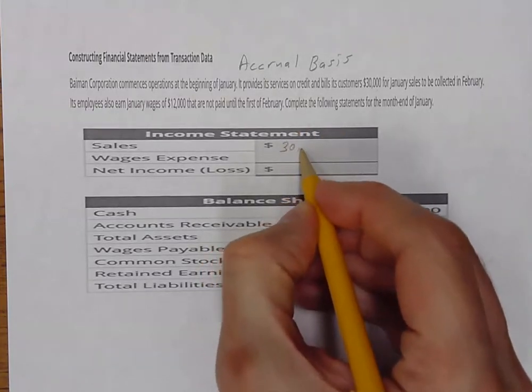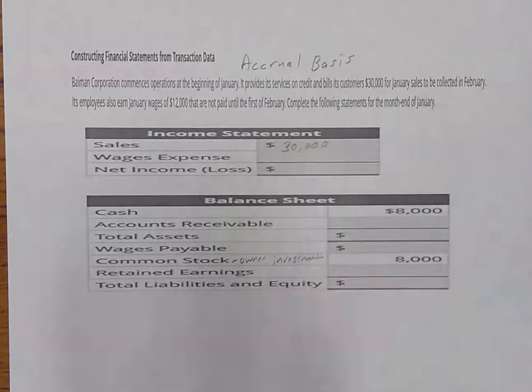So I'm going to place that $30,000 right here. All right. So if we were thinking about this from a journal entry perspective, we would have a credit to sales revenue, which is, again, obviously an income statement account since we just put it on the income statement.